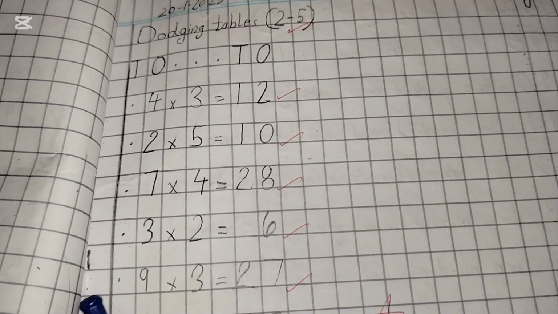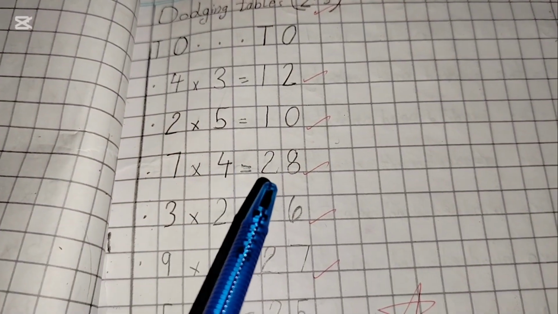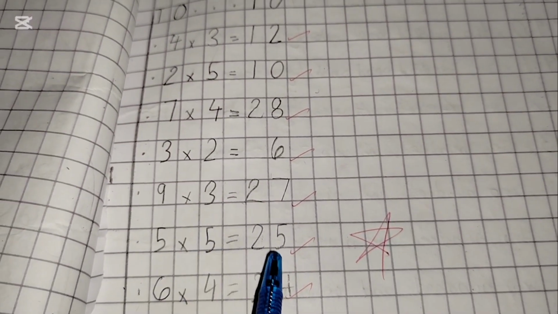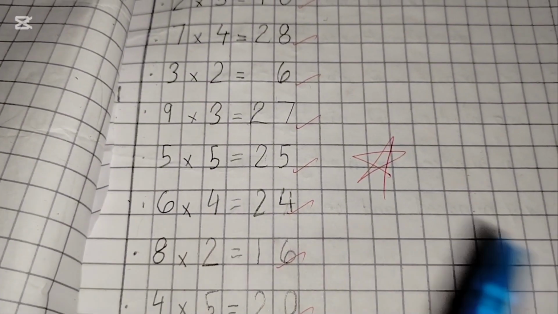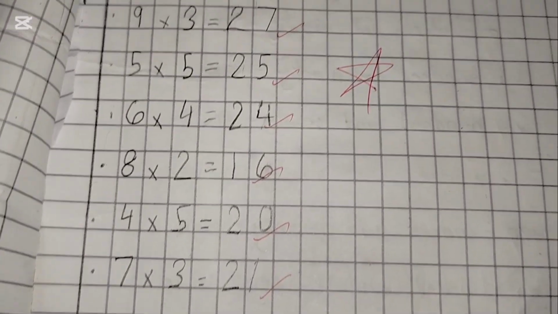So the next one is the joining of tables from 2 to 5. 4 times 3 is 12, 2 times 5 is 10, 7 times 4 is 28, 3 times 2 is 6, 9 times 3 is 27, 5 times 5 is 25, 6 times 4 is 24, 8 times 2 is 16, 4 times 5 is 20 and 7 times 3 is 21.